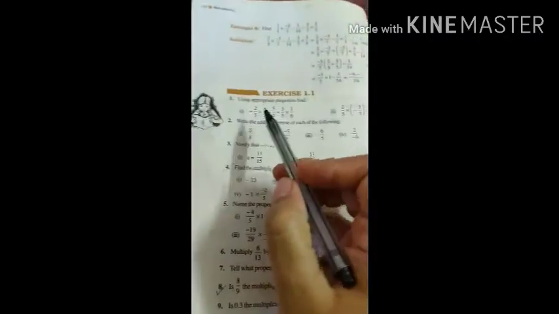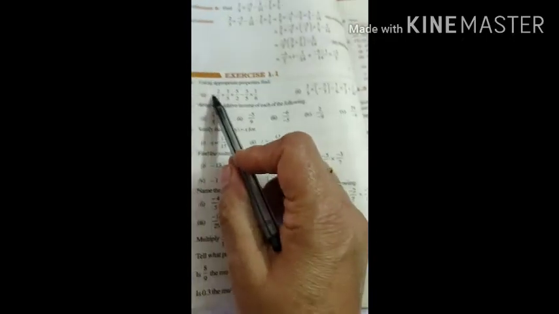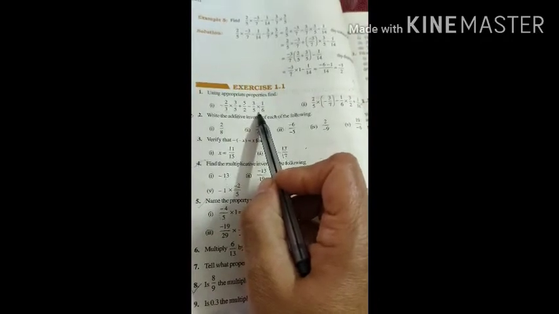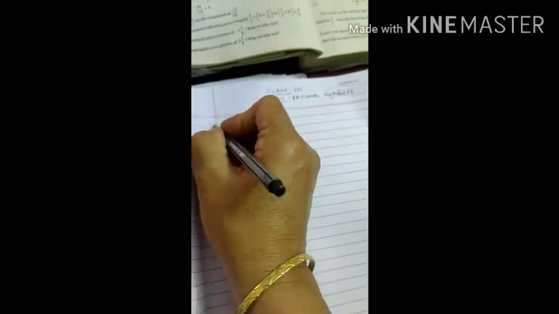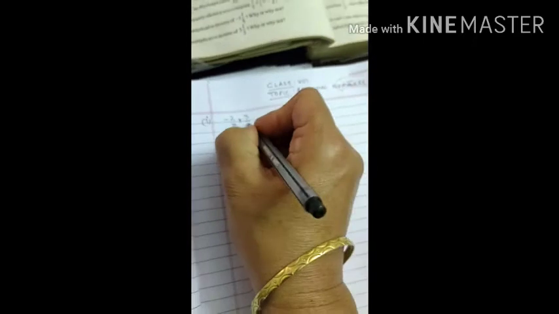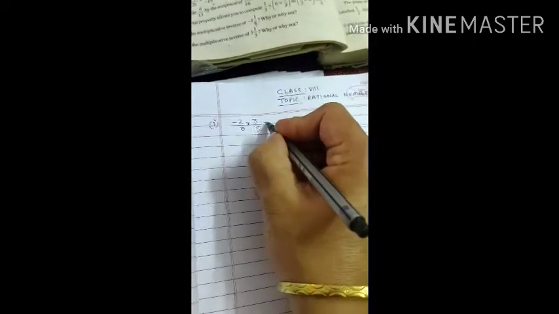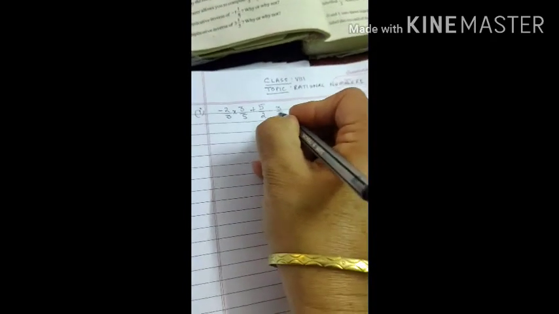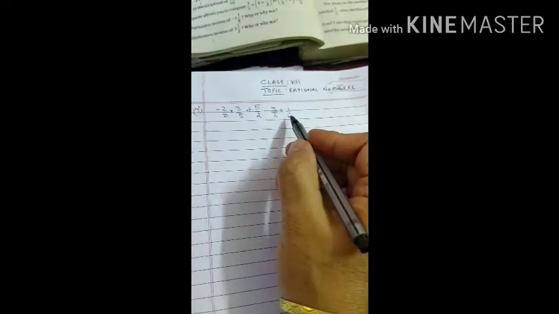Now today we start the exercise. The first question of the exercise is: using appropriate properties, find the value of this expression. So to solve this question we have to recall the properties which we have studied. Now observe the terms in this expression.